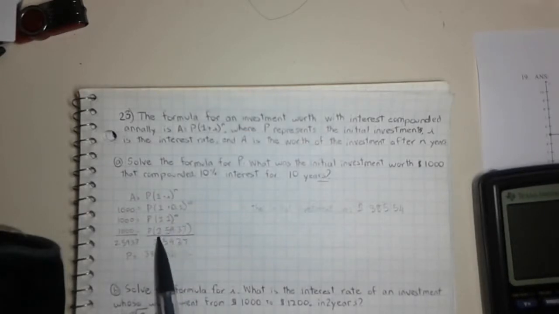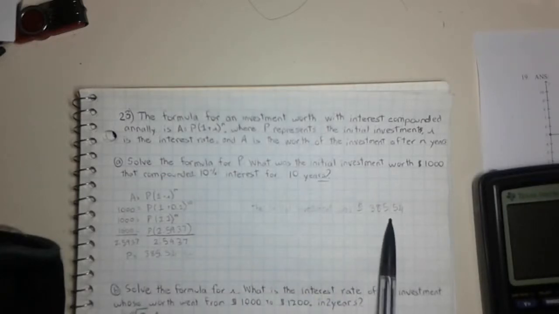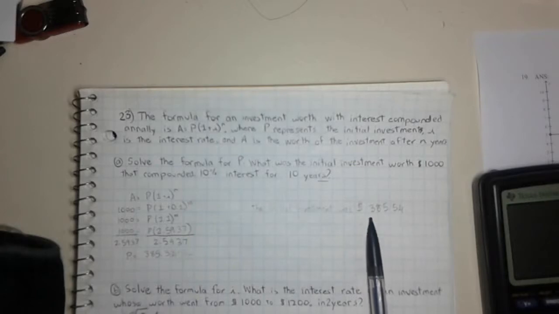Then we solve the exponent 10, and we get this decimal here. To solve for P, we divide both sides by this decimal, and we get $385.54. So the initial investment was $385.54.